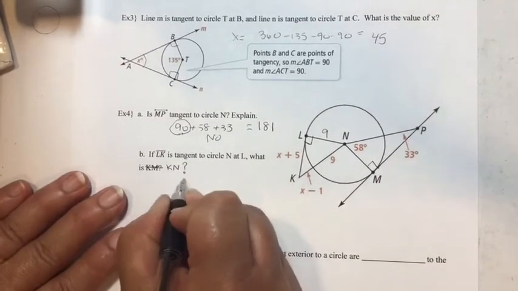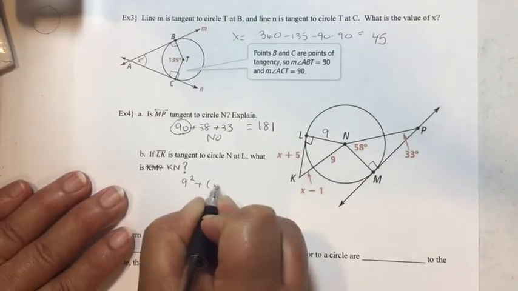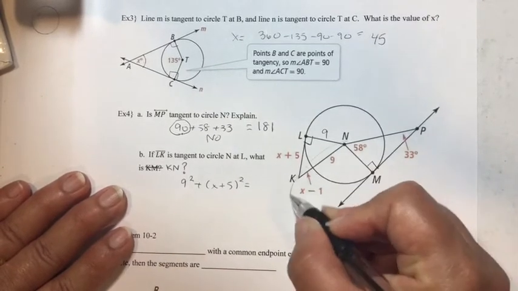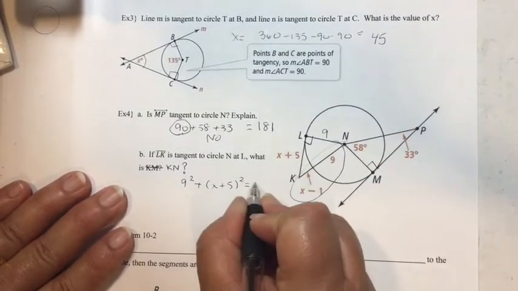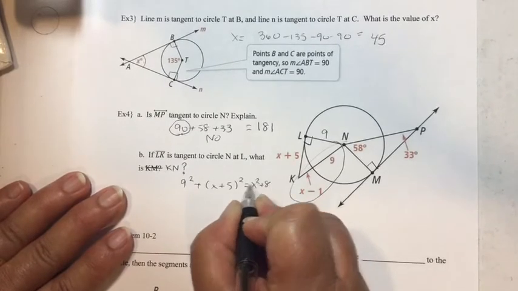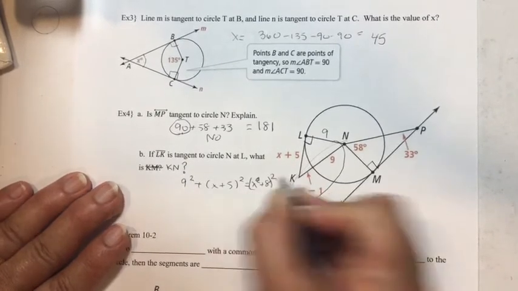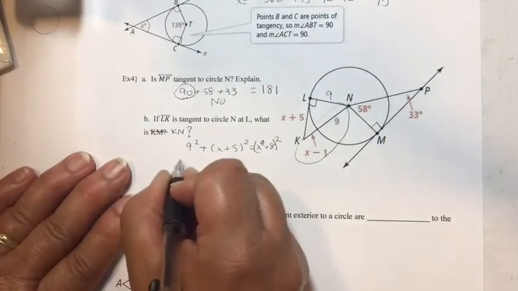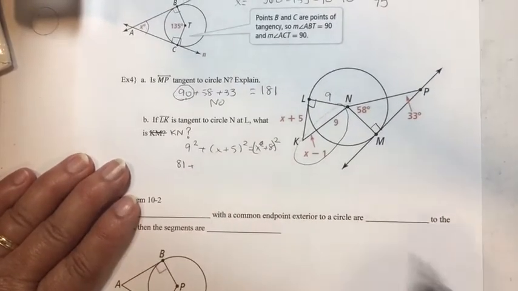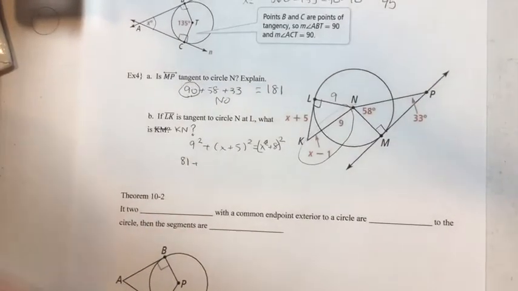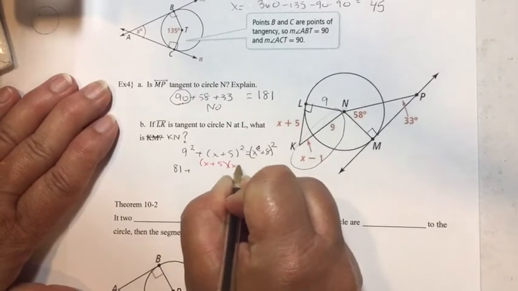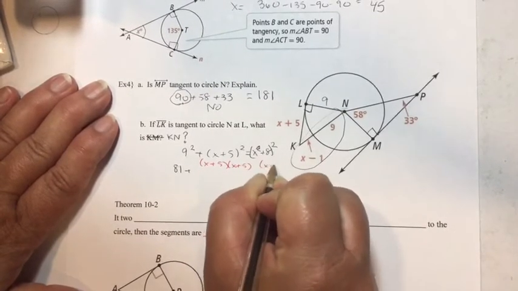Okay. A squared plus B squared equals C squared. Okay. 9 squared is 81. Go ahead and pause the video while you FOIL x plus 5 and you FOIL x plus 8.